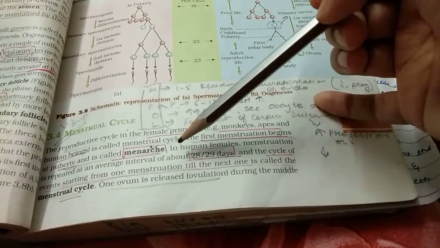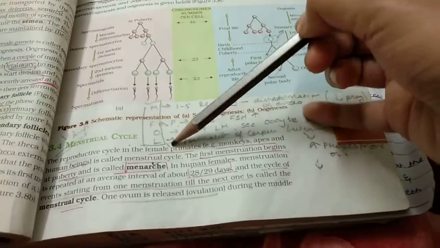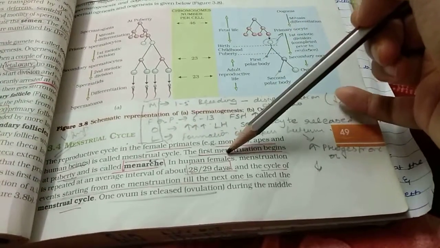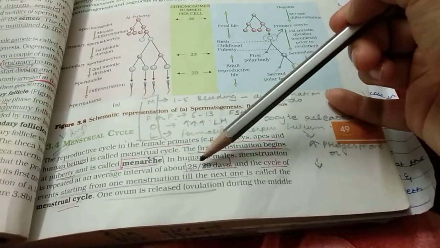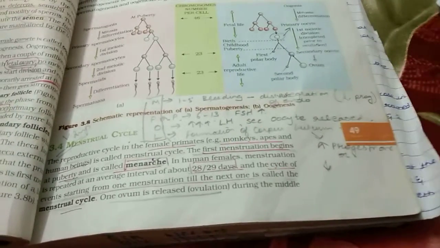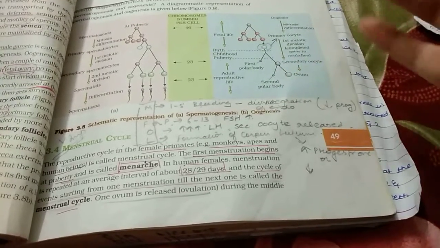The menstrual cycle occurs in female primates, and we have already done that at the time of puberty, when girls get their first menses, it is called menarche. In human females, the menstrual cycle is repeated at an average interval of about 28 to 29 days. It varies in all females; in some it can go up to 30 days, but on average it is about 28 to 29 days.